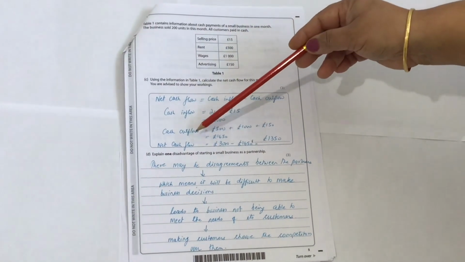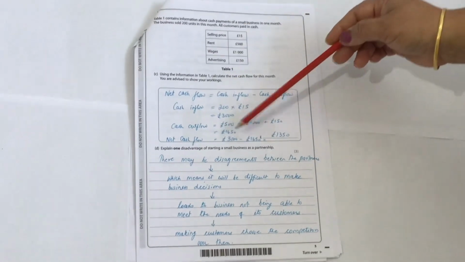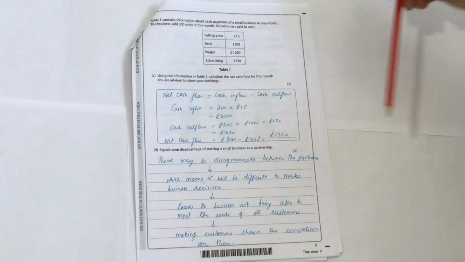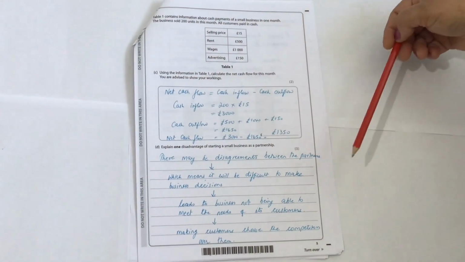Outflow is what they have paid. So they have paid rent, wages, advertising. Add all of these, that's 1650. Subtract, you get 1350 pounds as your net cash flow. So if you start with the formula, that makes it easier to calculate.